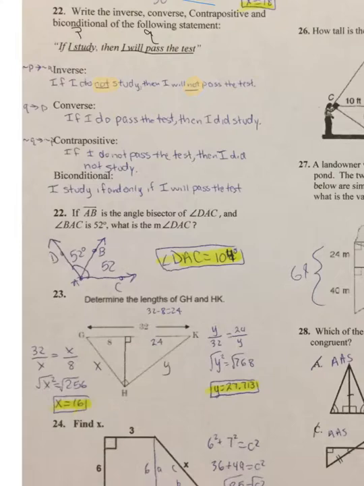Contrapositive is a combination. It is both the inverse and converse at the same time. If not Q, then not P. So again, you'll notice if I do not pass the test, then I did not study. And the order is flipped as well.